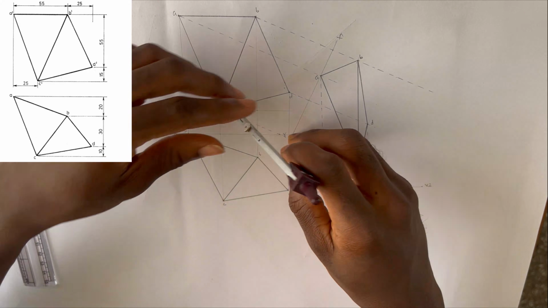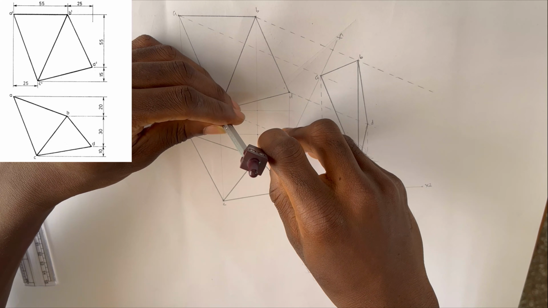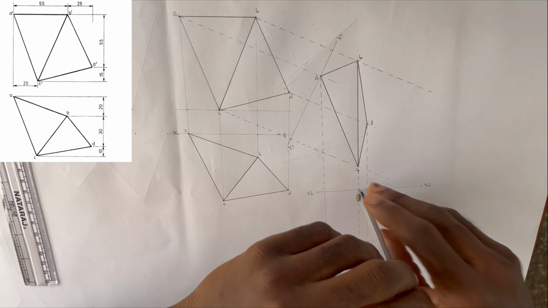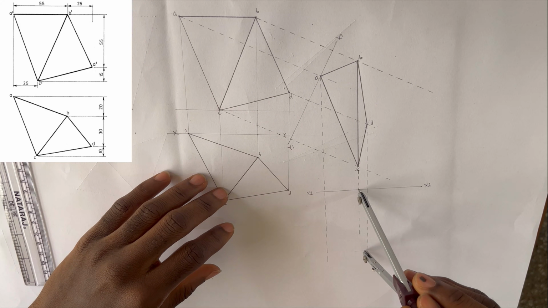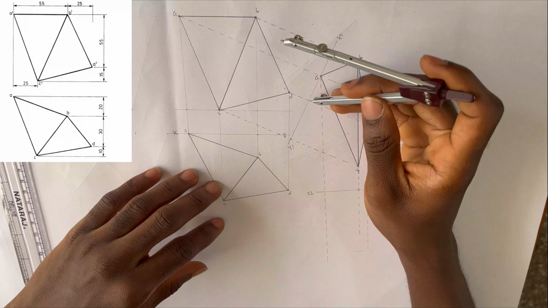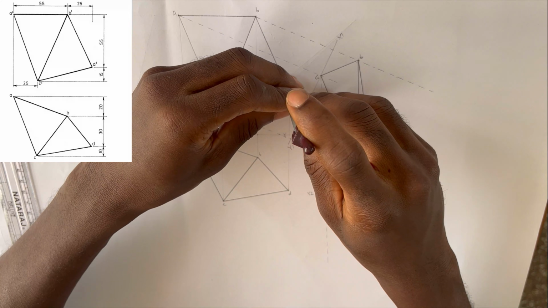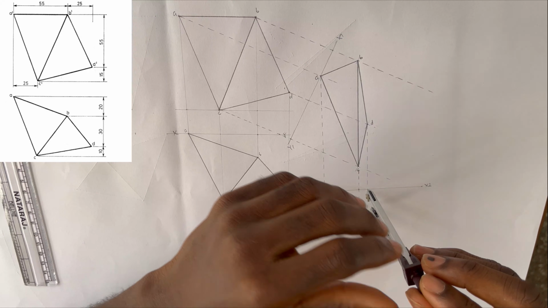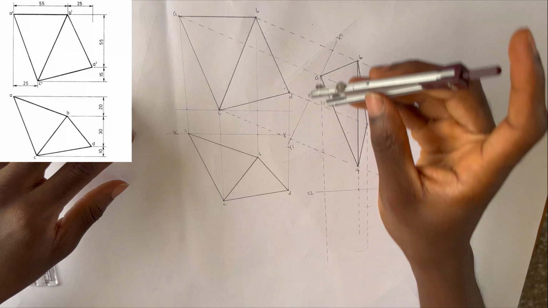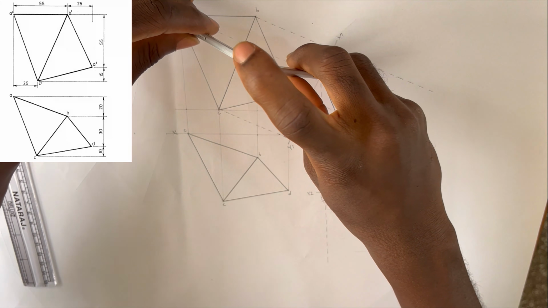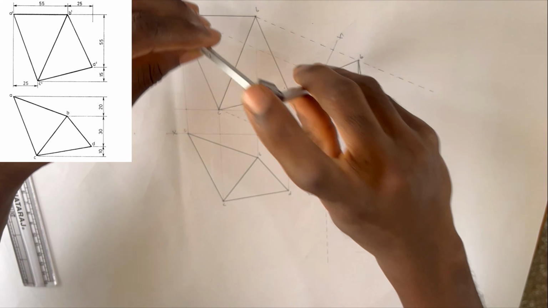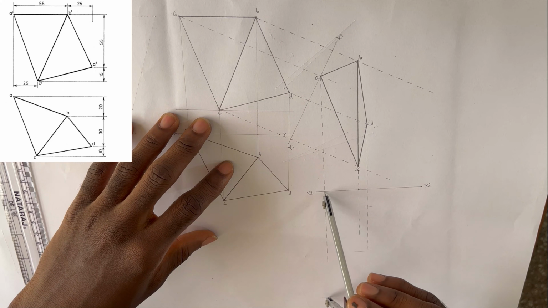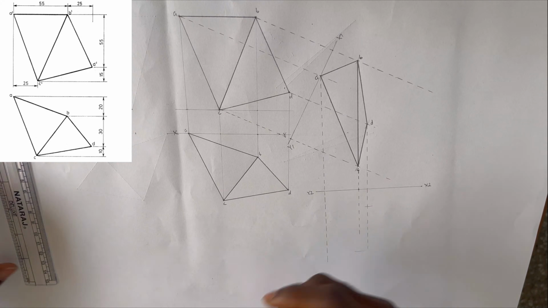I'll start with point C, and then along the projector of C. If I do for point D, that will be here, so along D. And then if I do for point A, along A. So I'll just extend my projections.